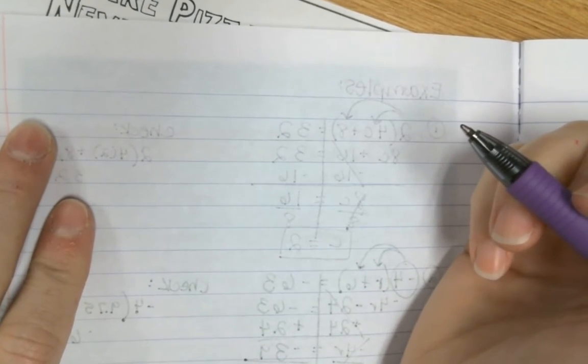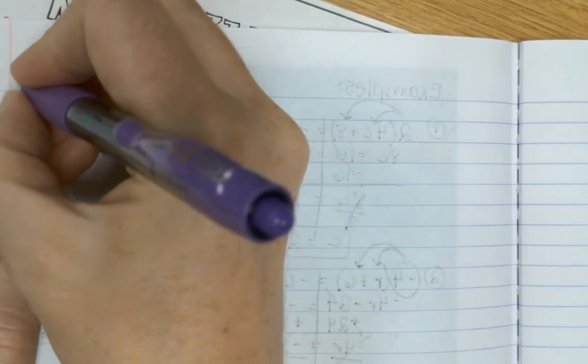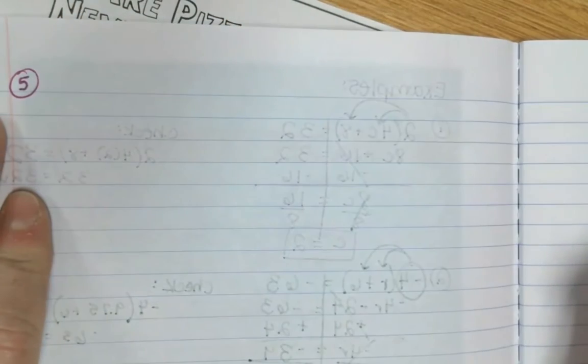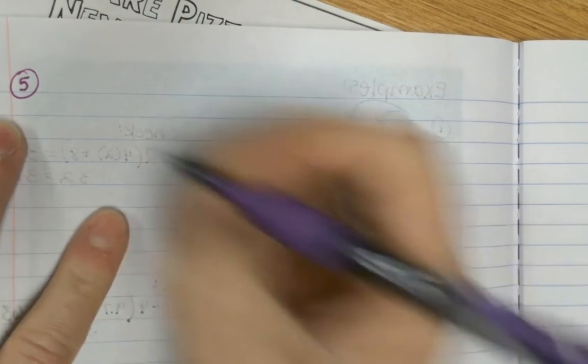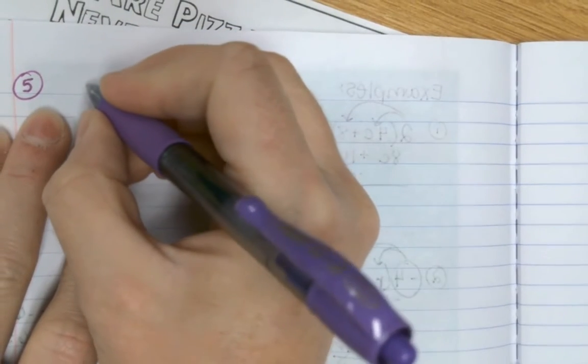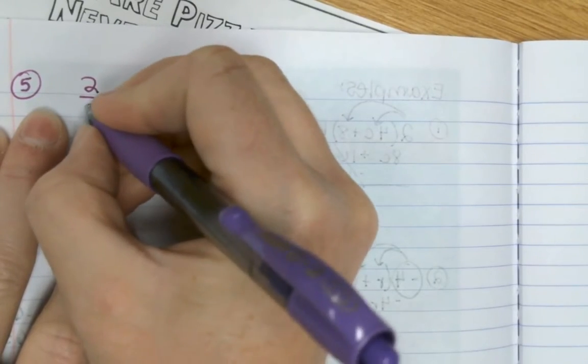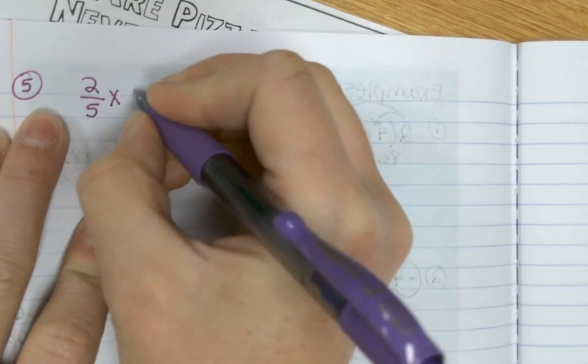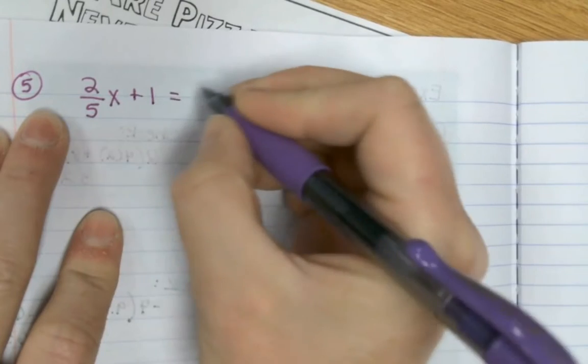So we did 4 examples on the front, so now we're going to move to example 5. So our example 5 is going to be 2 over 5 x plus 1 equals 7.